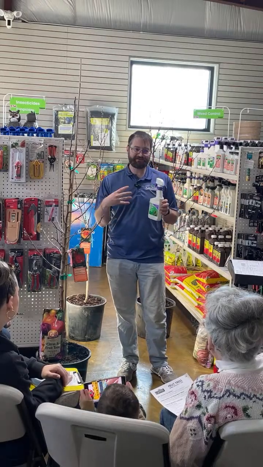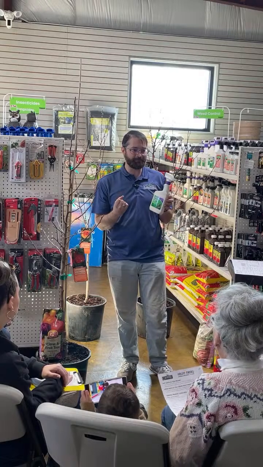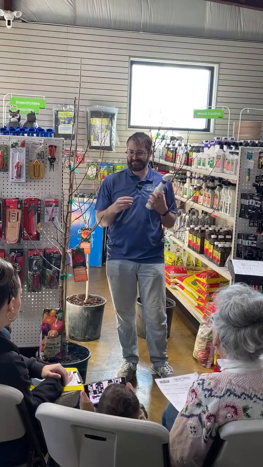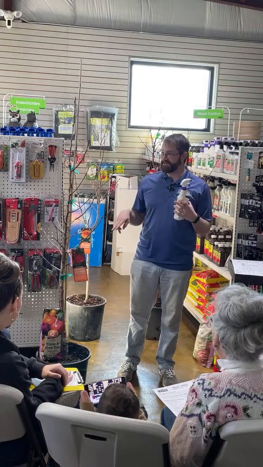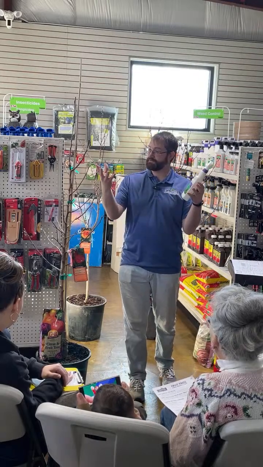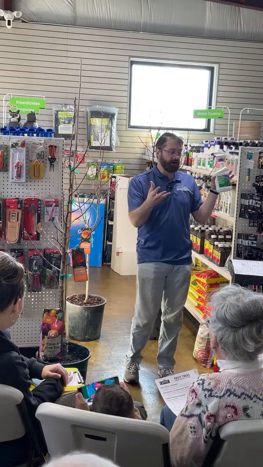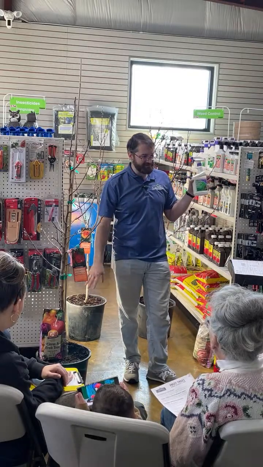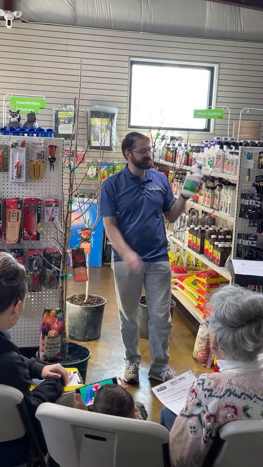It minimizes the potential of that cut, because anytime you cut a limb or a sucker or anything, it's going to have that potential to send out new growth. So we want to try to eliminate that. That is potentially a solution to try.